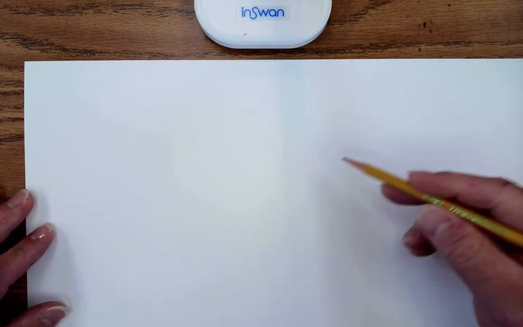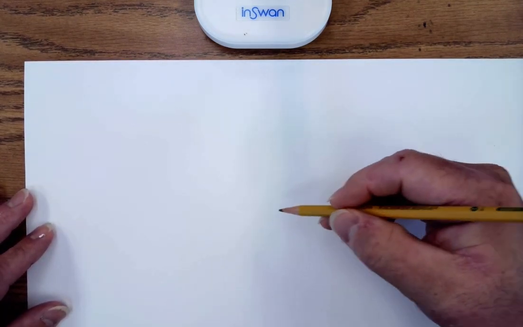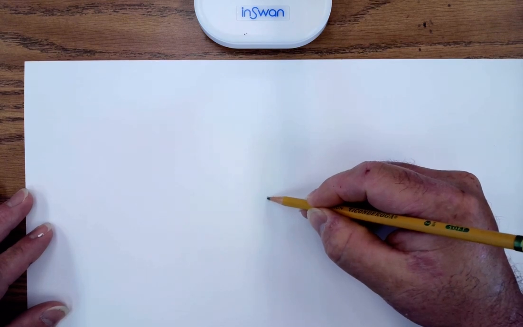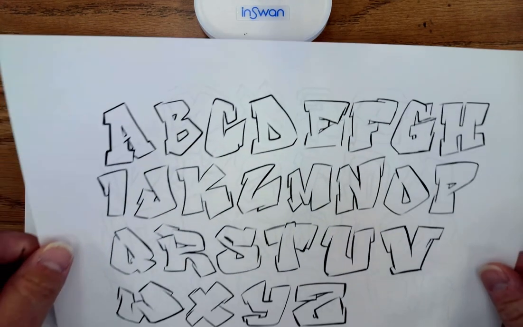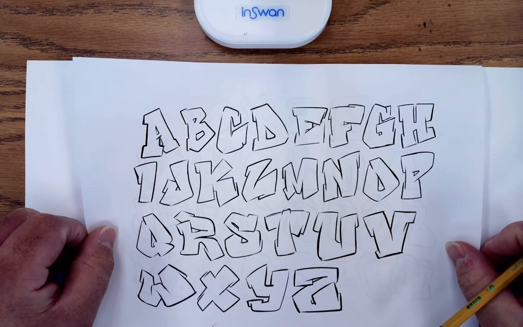So I'm going to give you a quick little demo on how to do this. Okay, so first you're going to somewhere in the middle put your vanishing point. Doesn't have to be perfect, just try to keep it as middle as possible, okay? You're going to use a ruler, okay, to help you with your blocks, and I'm also going to put on this worksheet, okay?